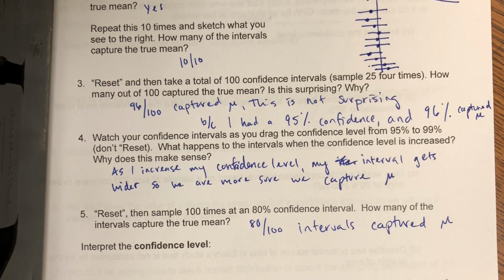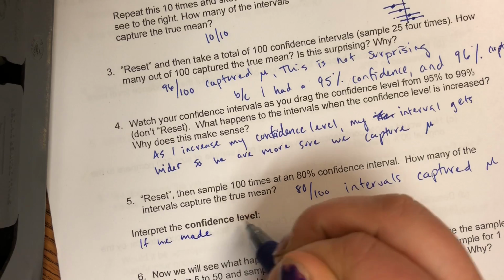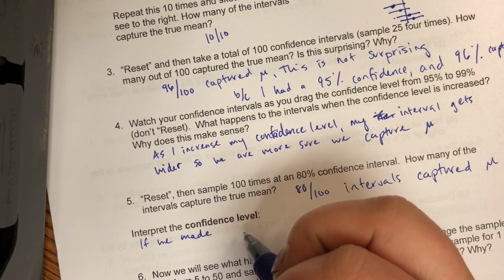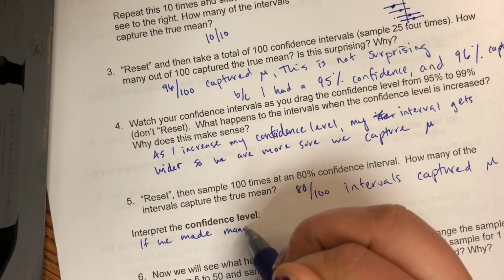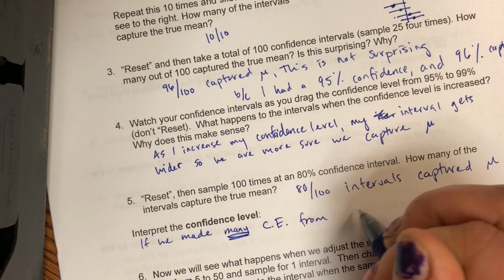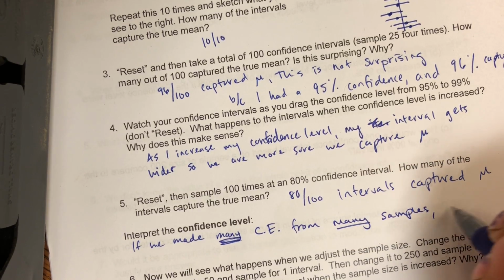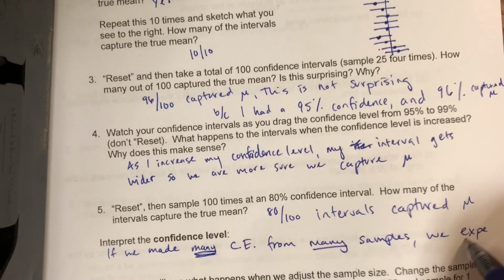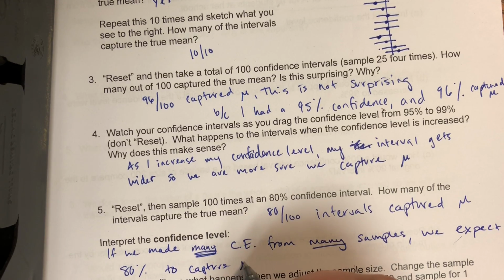Okay, now we're going to interpret that confidence level. And I'm going to say if we made many 80% confidence intervals, many confidence intervals from many samples, we expect 80% of them to capture the true mean.